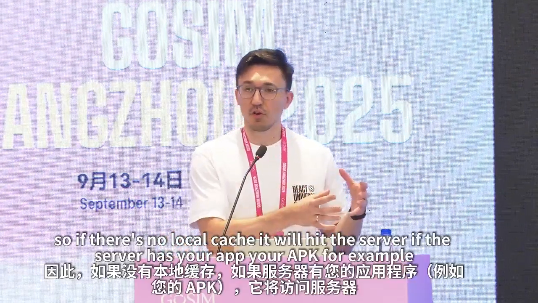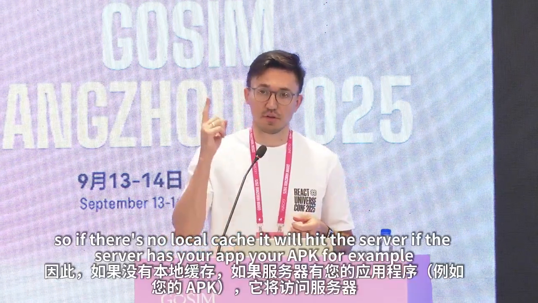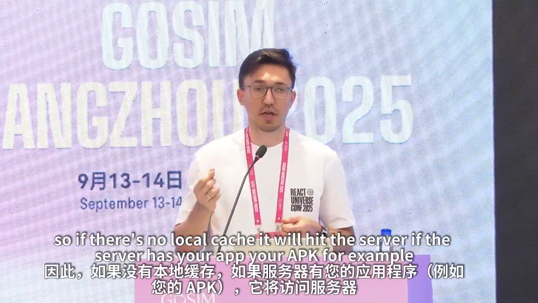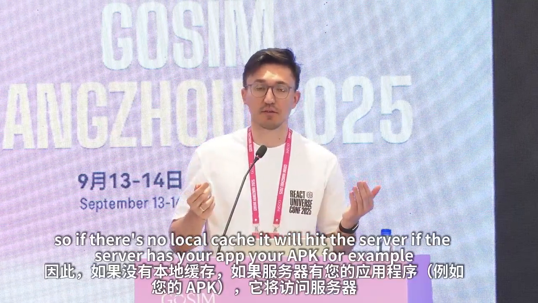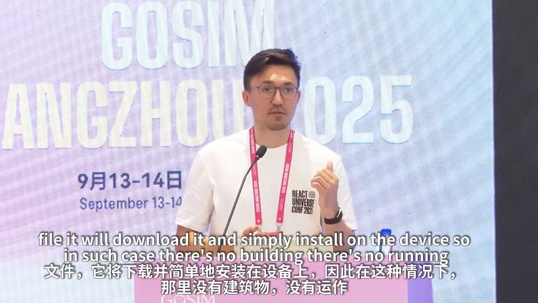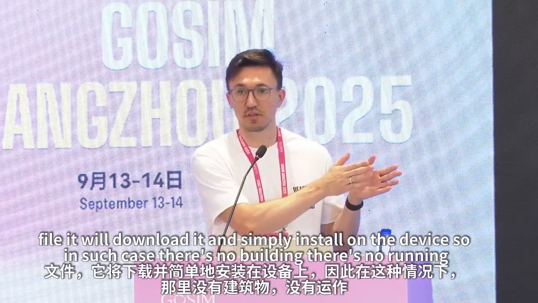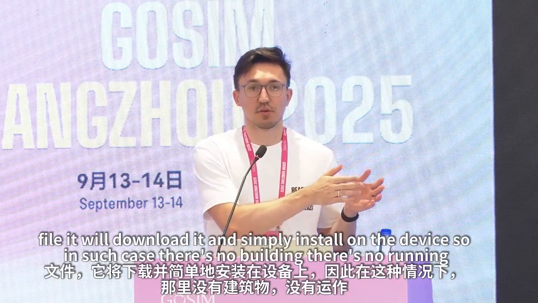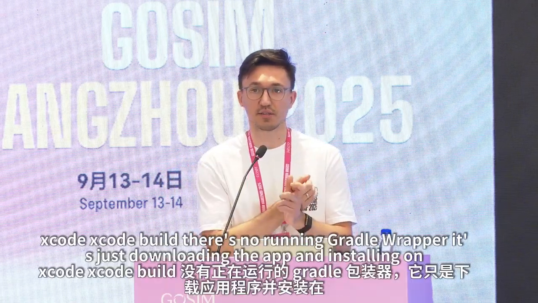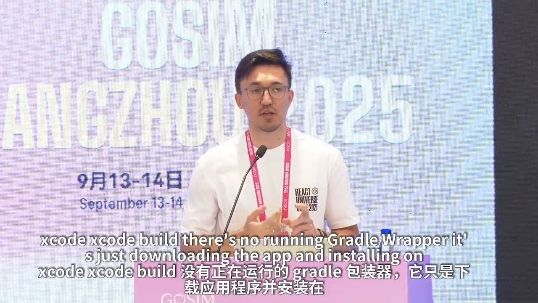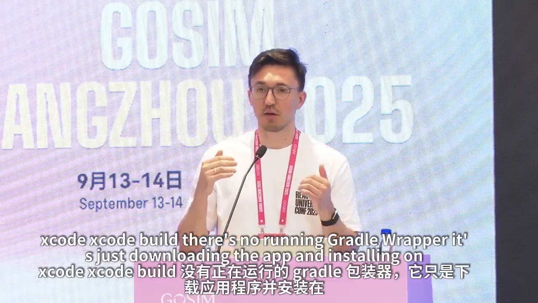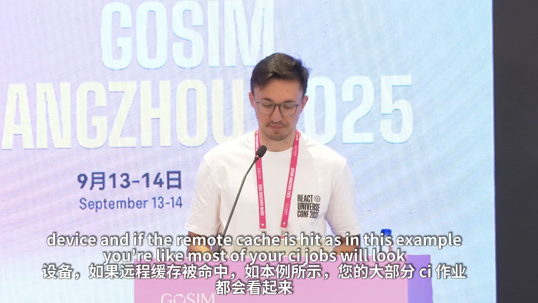So if there's no local cache, it will hit the server. If the server has your app, your APK for example, or an IPA file, it will download it and simply install it on the device. So in such a case, there's no building, there's no running Xcode build, there's no running Gradle wrapper. It's just downloading the app and installing it on the device.